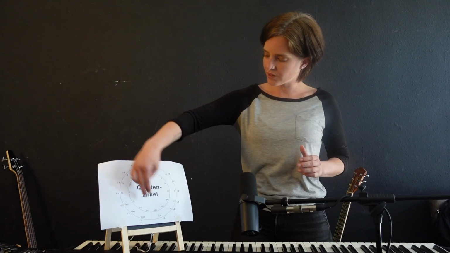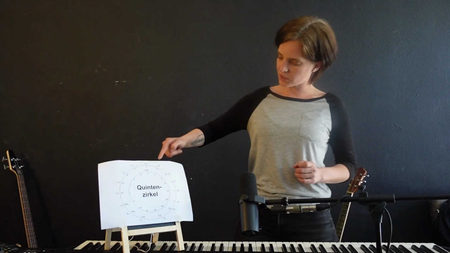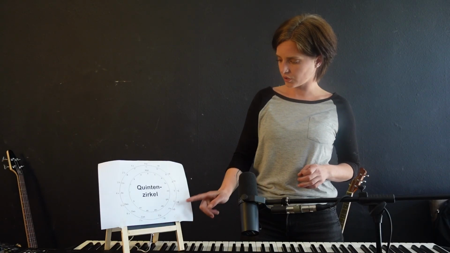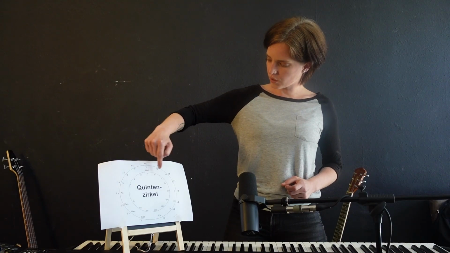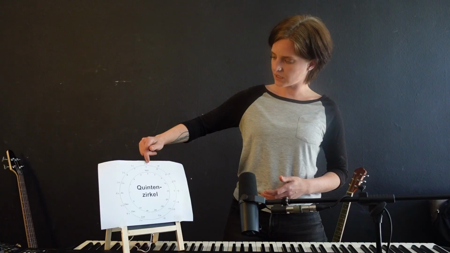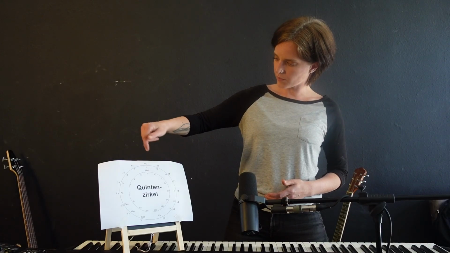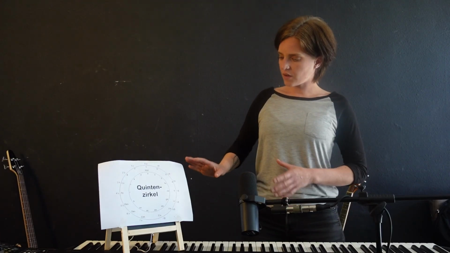So once more, we have major outside, the corresponding minor inside. In this case, they show us how many flats or how many sharps we have. You can see the neighbors, which would also be chords that correspond to it. For example, C, D minor, E minor, F, G, A minor. And all over, you can just use this circle of fifths for a much smoother working phase.